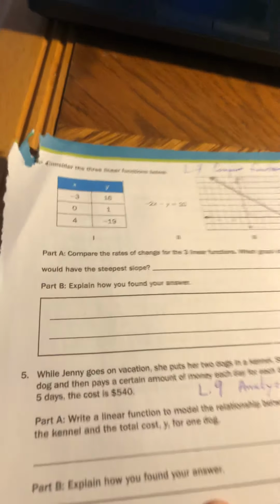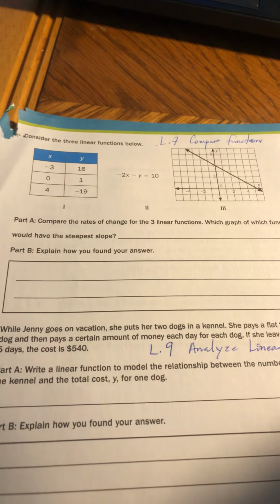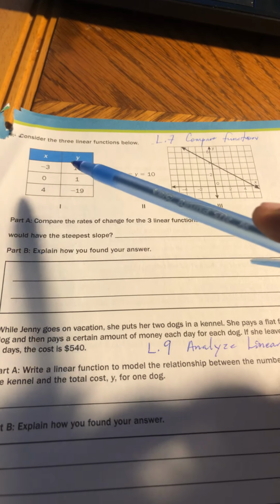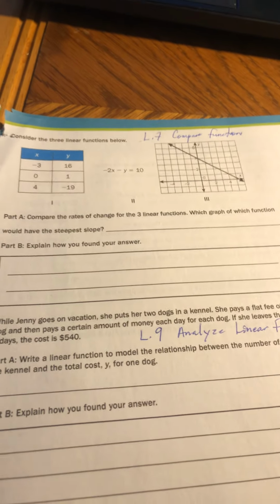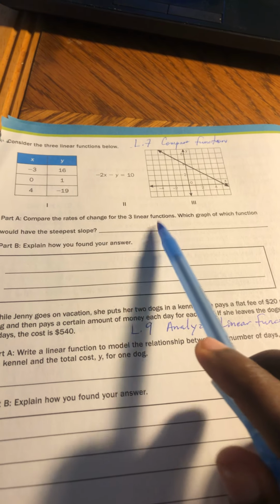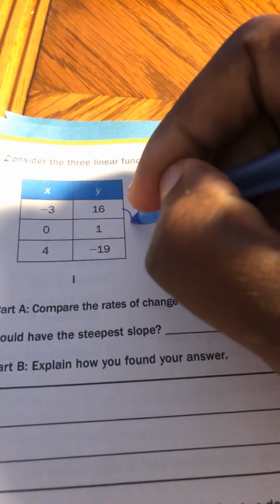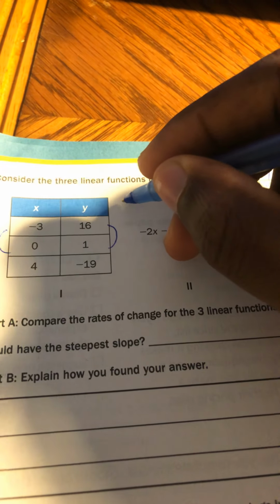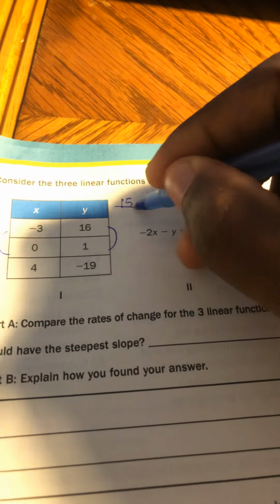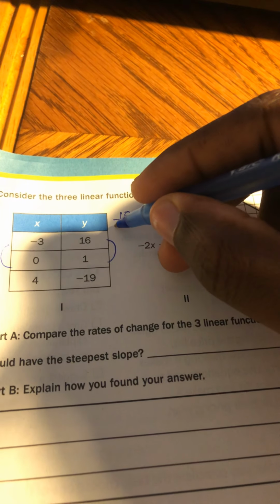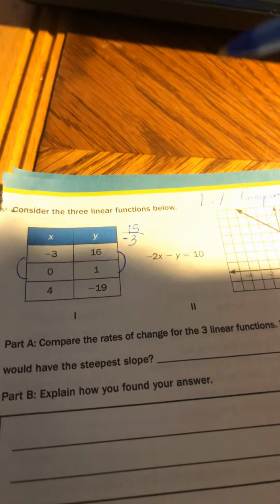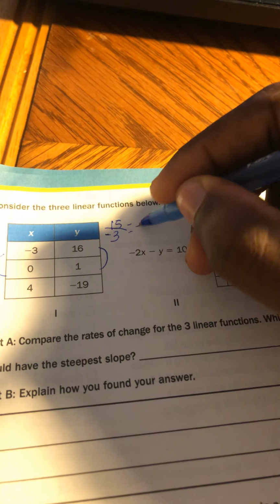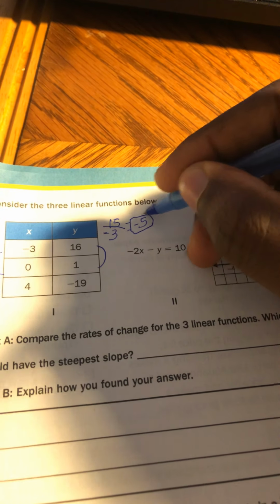All right, question number 4 says, consider the 3 linear functions below. So we're talking about this, this, and this. Compare the rate of change for the 3 linear functions. So we've got to find the rate of change, which is change in y over change in x. My change in y is 16 minus 1, which is 15. My change in x is -3 minus 0, keep flip change, which is going to be -3. And 15 divided by -3 is -5. So my rate of change here is going to be -5.